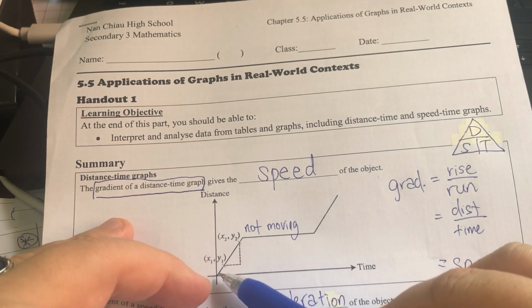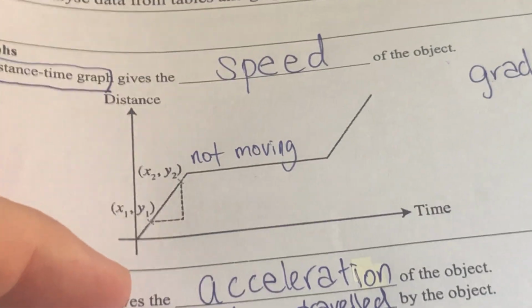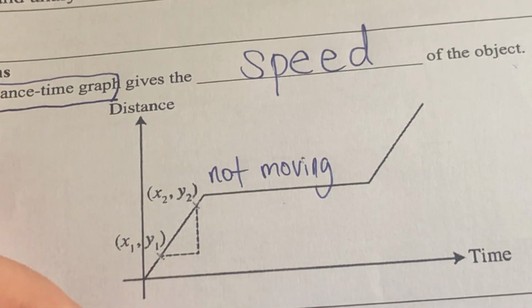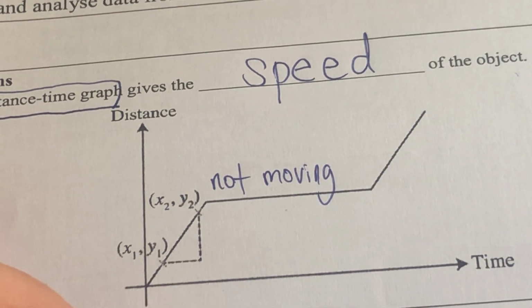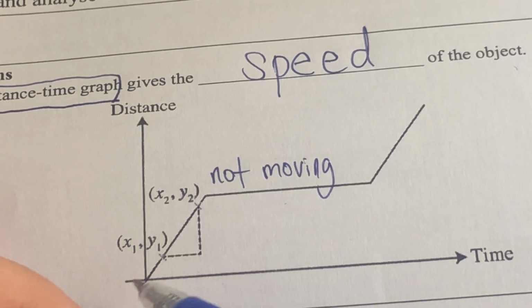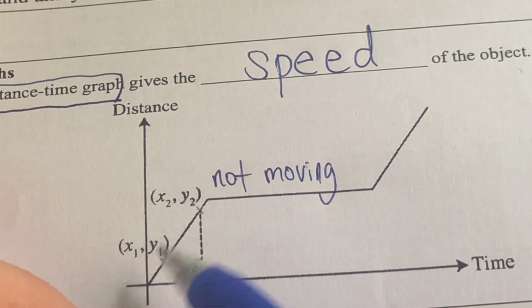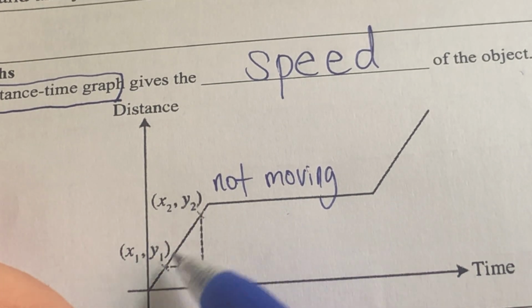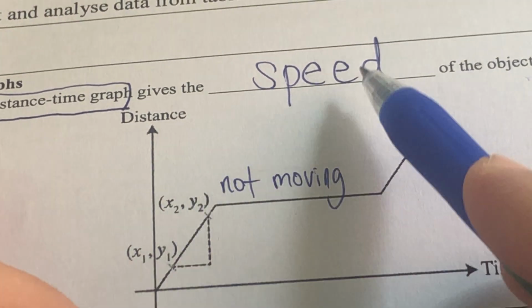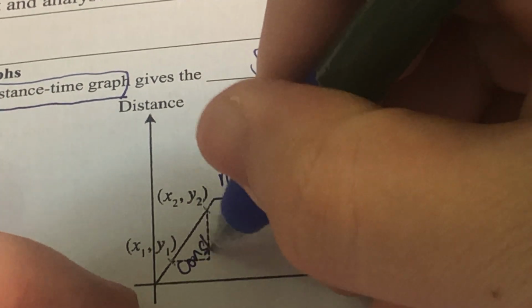Okay, then the other thing is this. If you were to look at this distance time graph, as time passes by, you always think of it this way, okay? As time passes by, what happens to the distance? As time passes by, right, the distance increases. Okay, at a constant rate. That means the gradient here is constant, right? That means the speed will be constant. So this means constant speed.